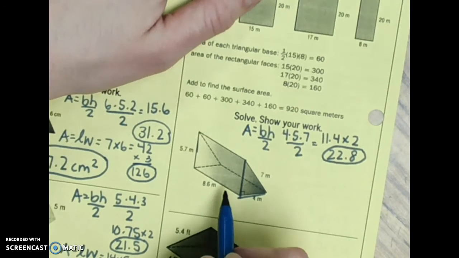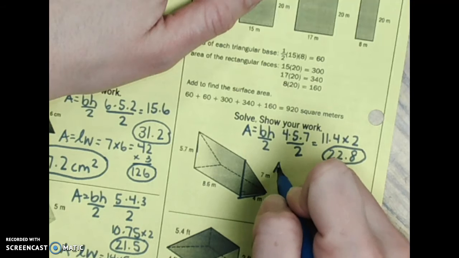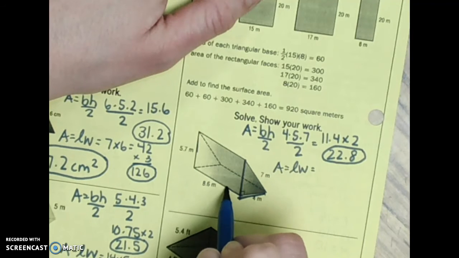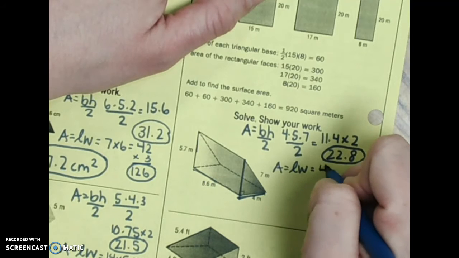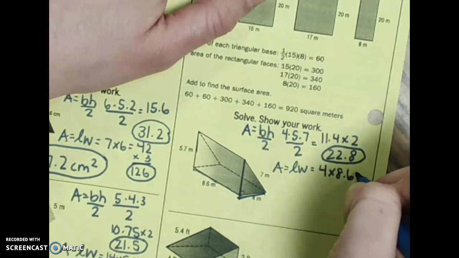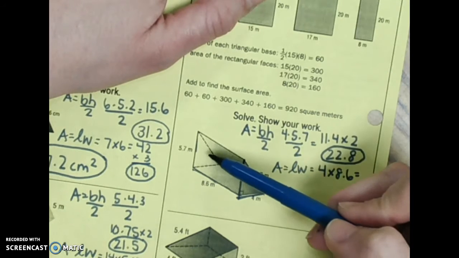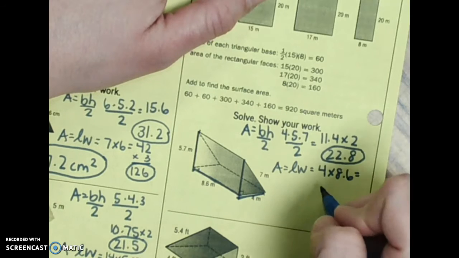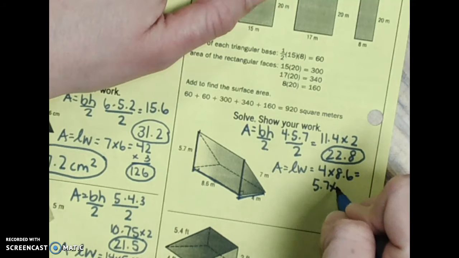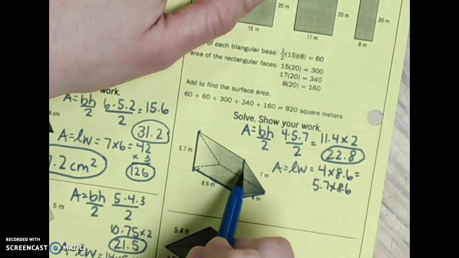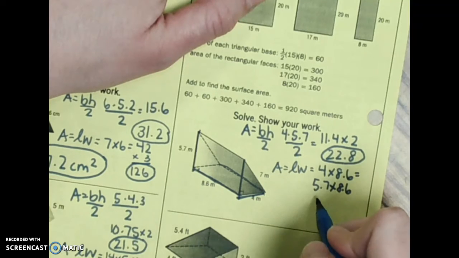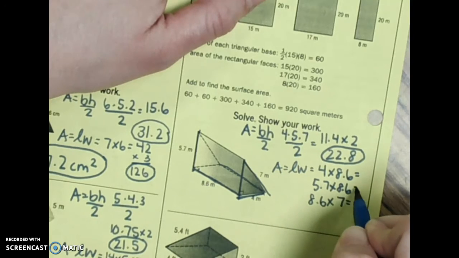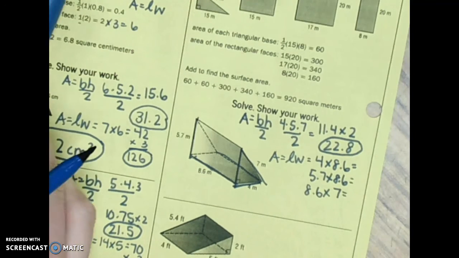I'm going to do the bottom one first. So we have area equals length times width. My bottom one right here, we have 4 by 8.6. I'm going to multiply them all in because I want to find them all. The one that's standing up right here, we have 5.7 by 8.6. And then my diagonal one over here, we have 8.6 and then a 7. And then we're going to use our handy dandy calculator instead of solving them all out.